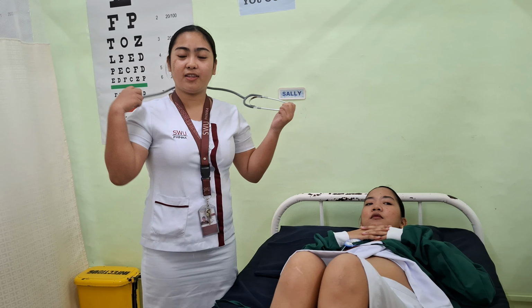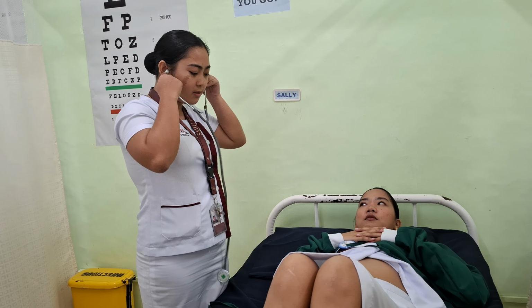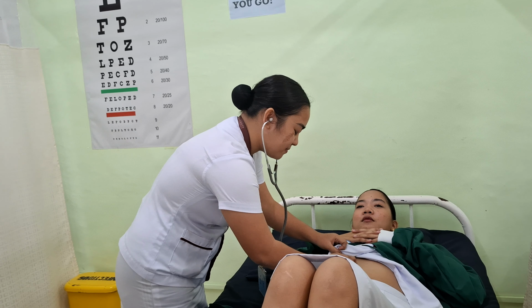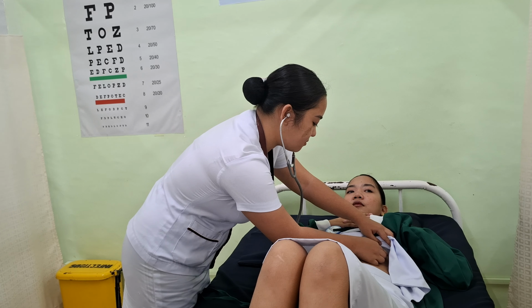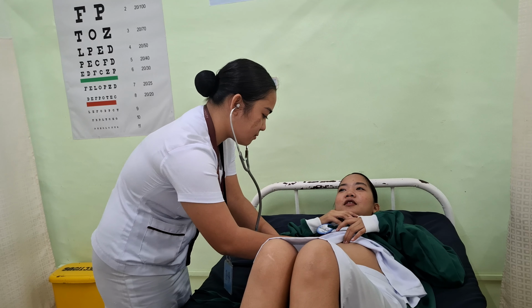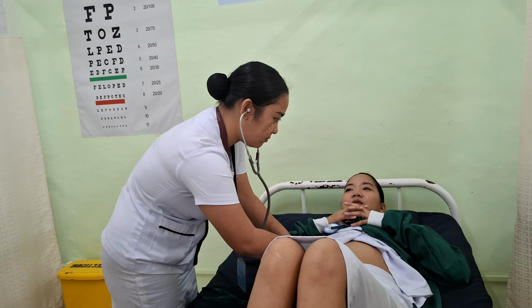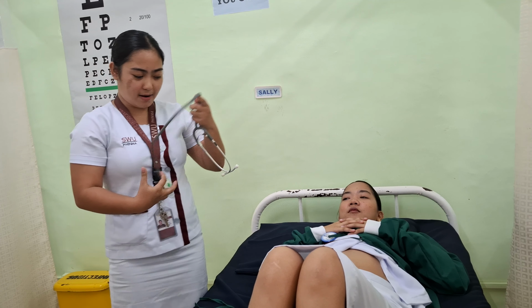Then after that, we need to auscultate again the patient's abdomen to listen for vascular sounds, using the bell of the stethoscope to listen for bruits. Then upon auscultating, the patient's bowel sounds are normal.